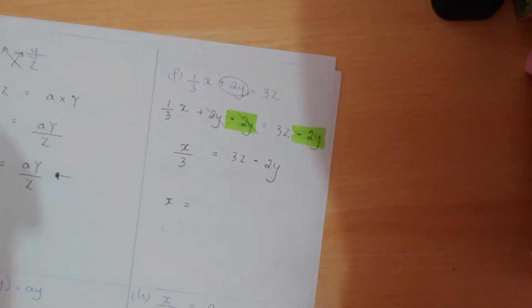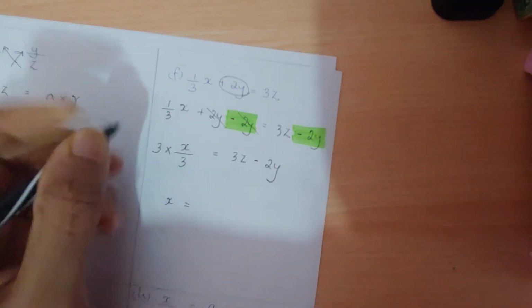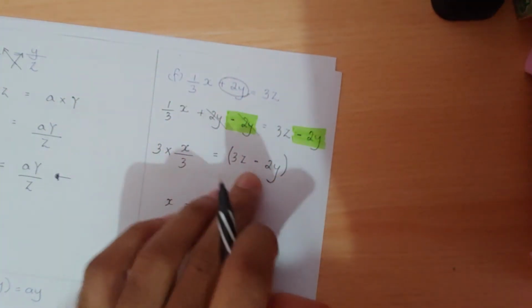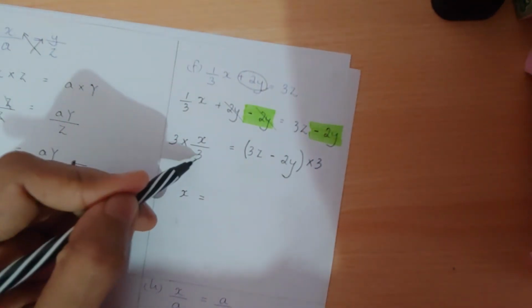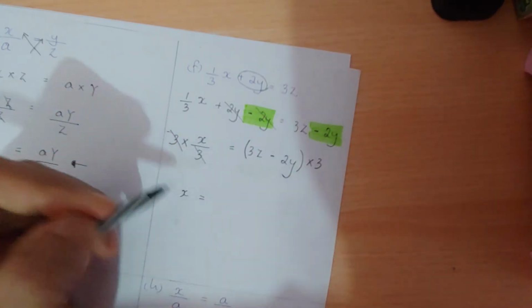Donc, le contraire de divided by 3, c'est multiplying by 3. Donc, ce que je vais faire, I will multiply by 3 here. Et de l'autre côté aussi, je fais pareil. Je vais multiplier tout ce beau monde-là par 3. OK? Donc, le 3, it cancels out. Bye-bye. What remains is my x.